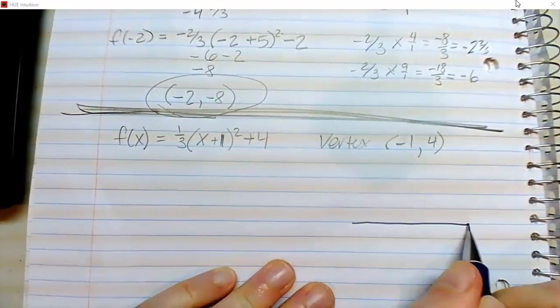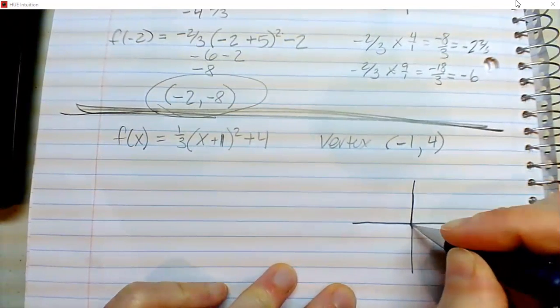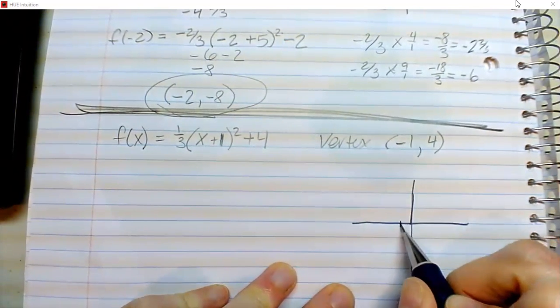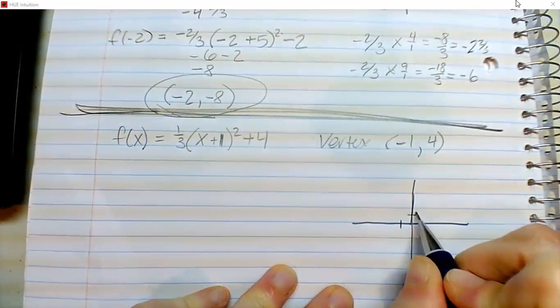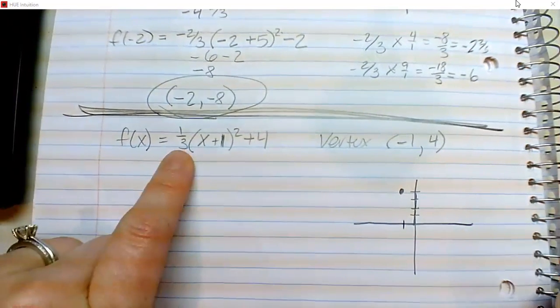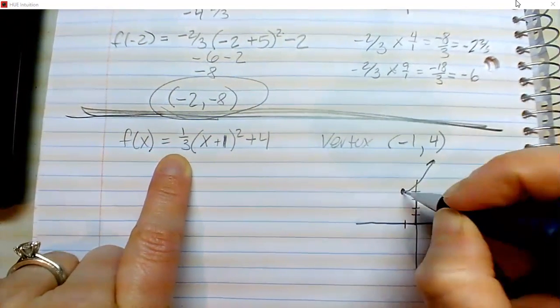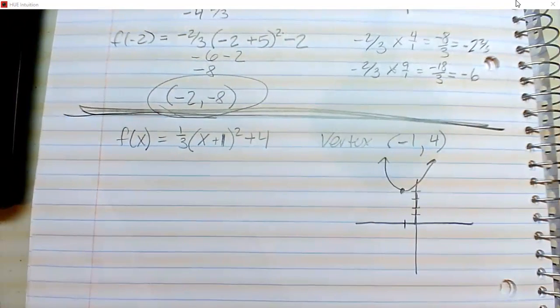I just like to sketch it to give me a visual of what I'm doing. So -1 and then positive 4, 1, 2, 3, 4. So here's the vertex of my quadratic. My a value is positive, so it's going to open up. So it's going to do something like this, okay?